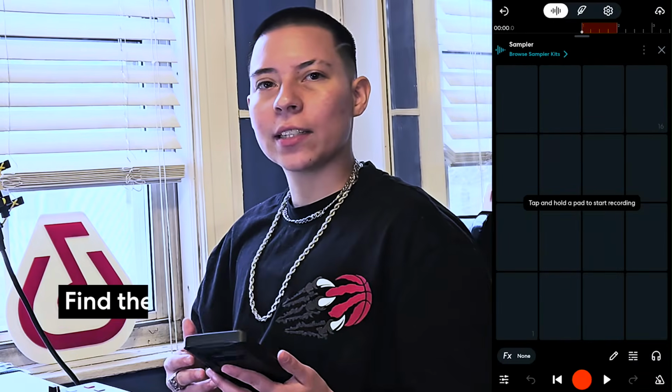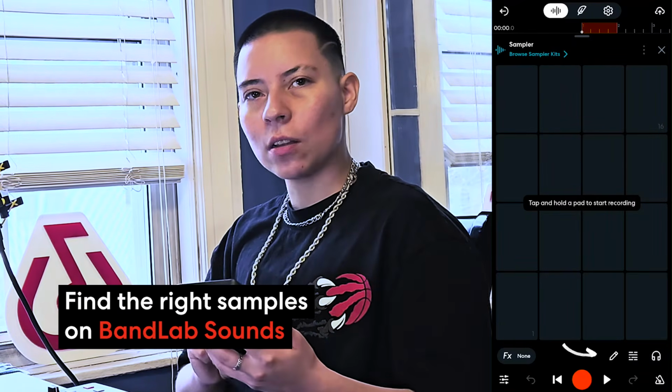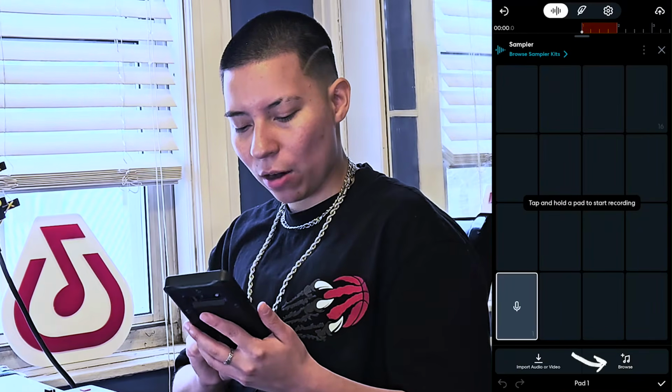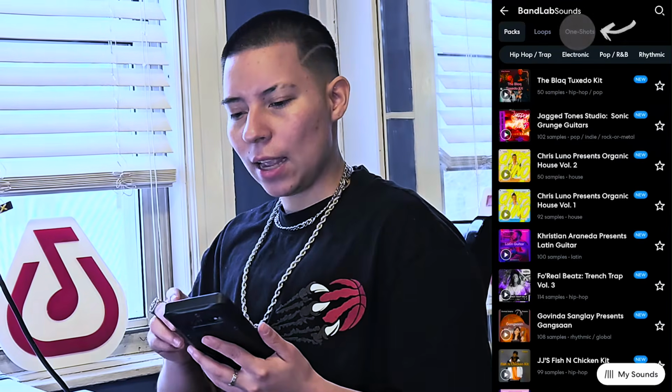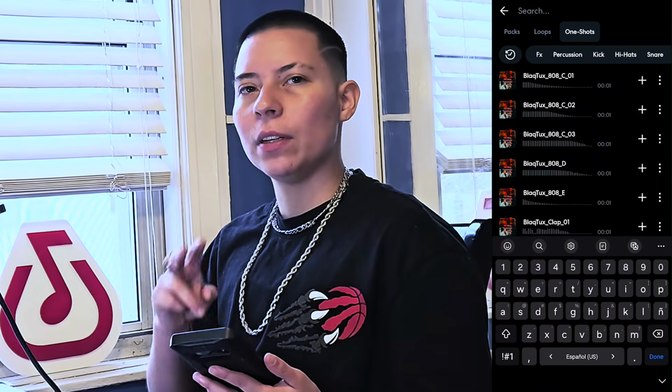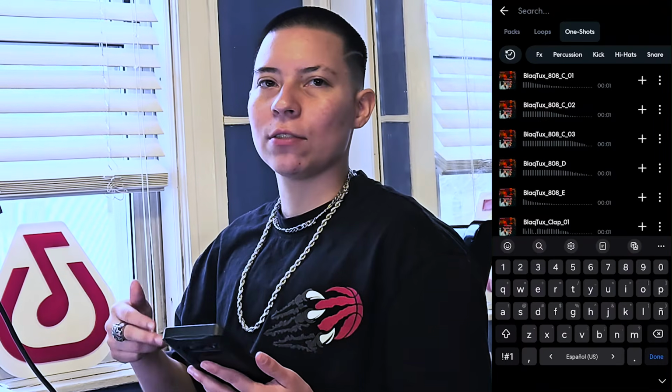We can find all of these sounds in BandLab Sounds. So click on the pencil icon and then click Browse. Now you've opened up BandLab Sounds. You can go ahead and click on one-shots. And if you click on the magnifying glass, you could type in the sound that you're looking for. We can even type in trap into the searches to find sounds suited for that genre.